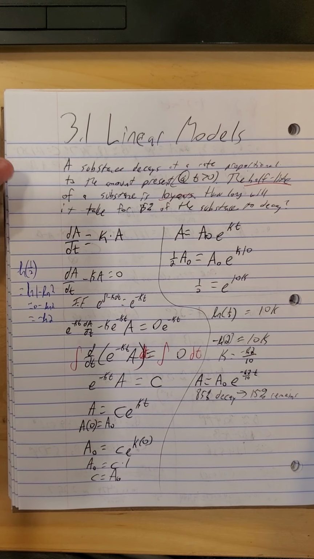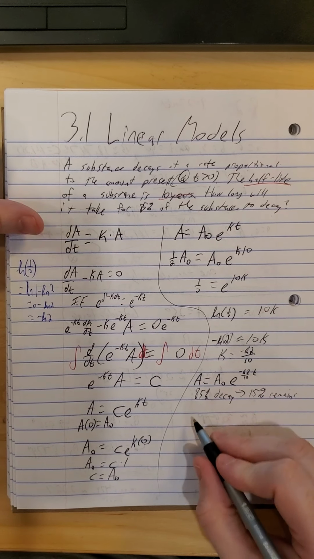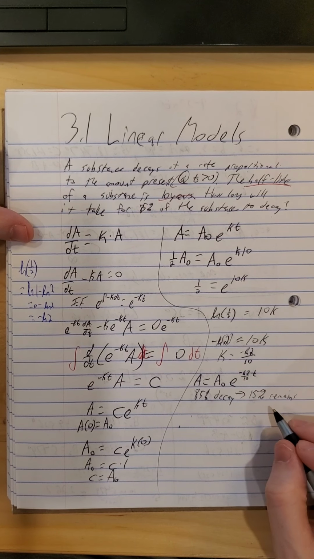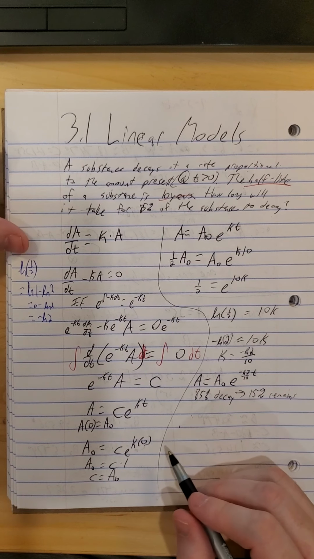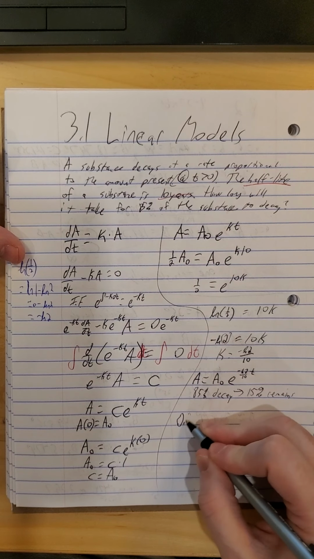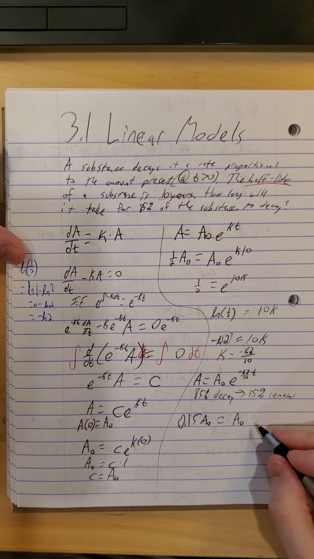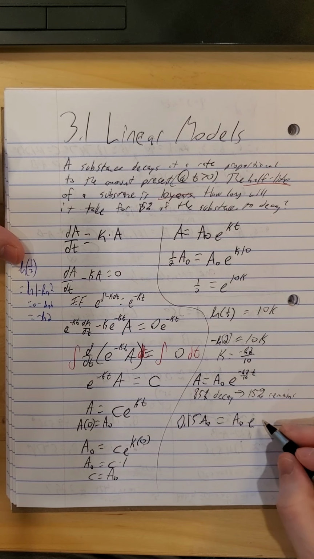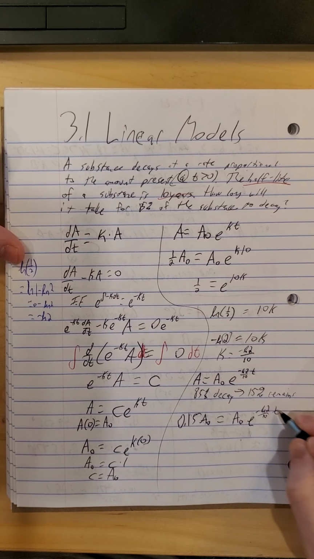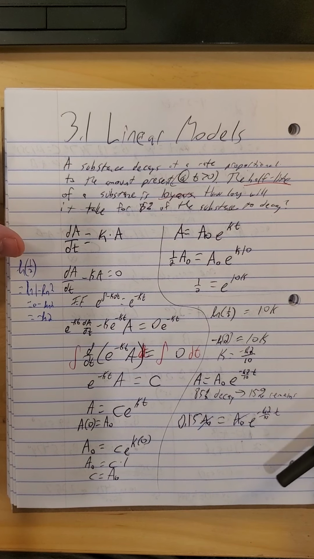Since there was 100% total, you're just using a complement. So then 15% of the original is remaining. The original, remember, we said, was A naught. So 15% of A naught, 0.15 A naught, is worth A naught e to the negative natural log 2 over 10 times t. So once again, the A naughts will cancel.